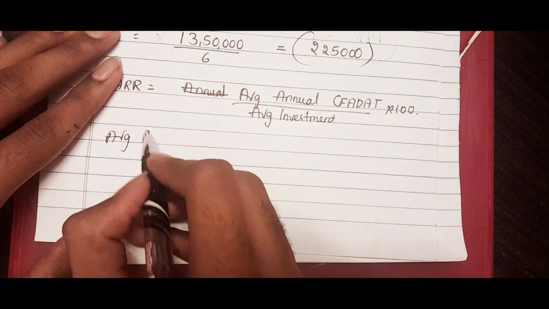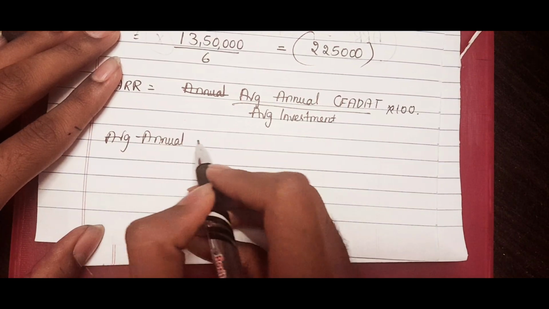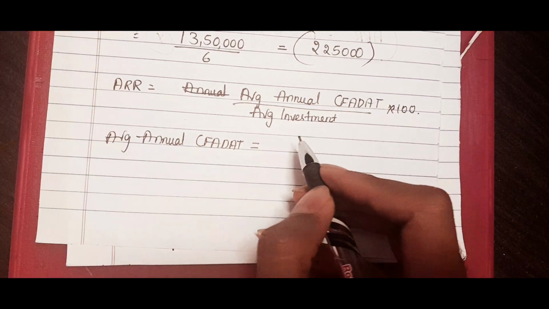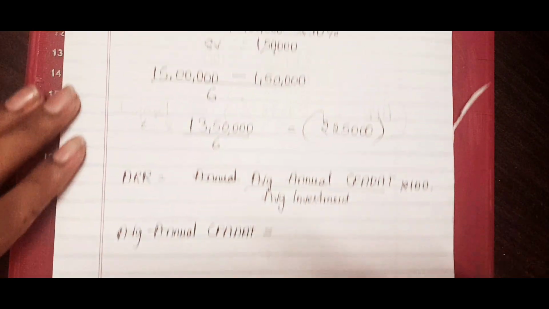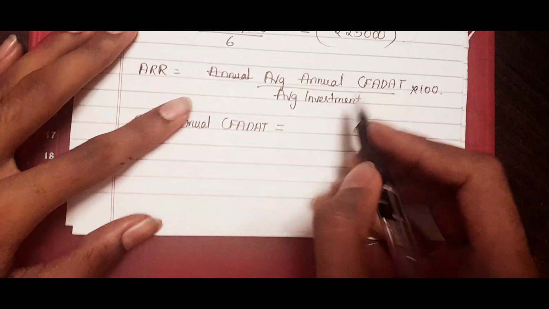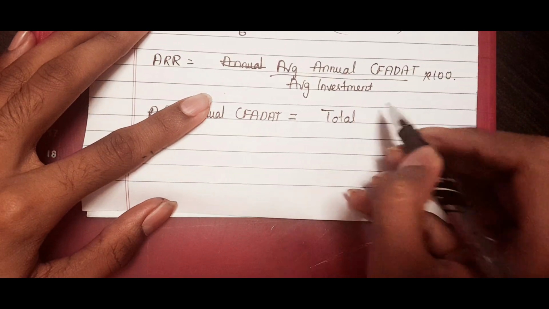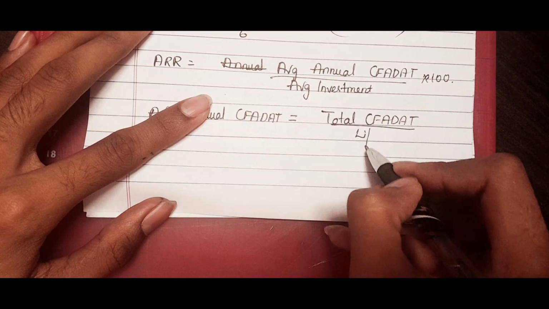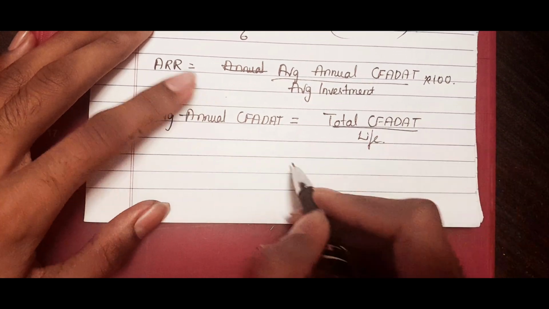First let us find out average annual CFADAT. Now add everything. So the formula is total CFADAT divided by life or number of years.